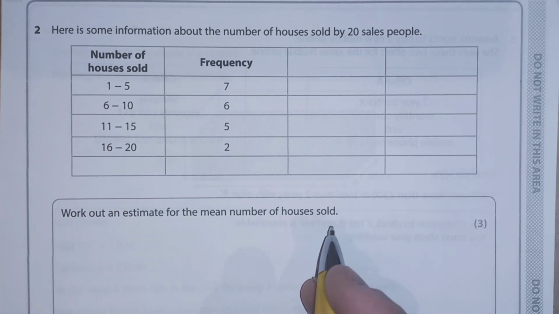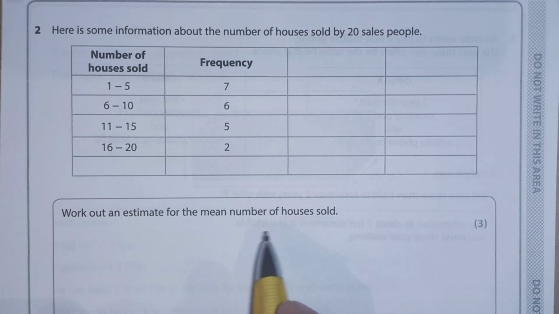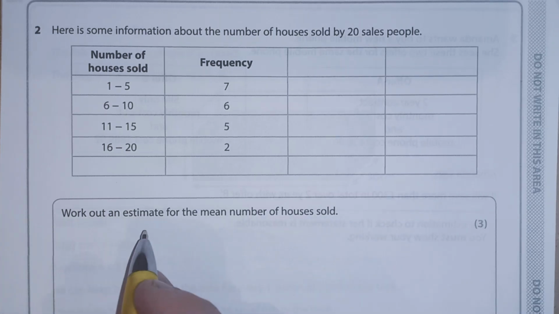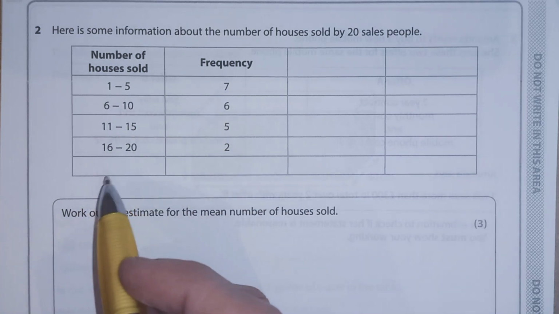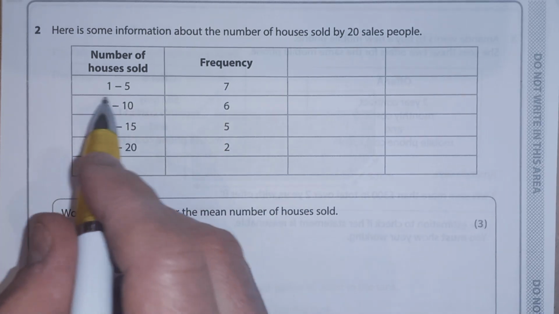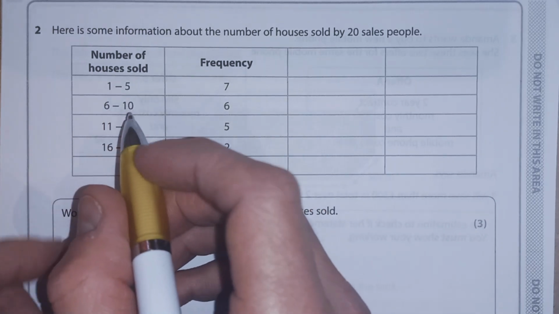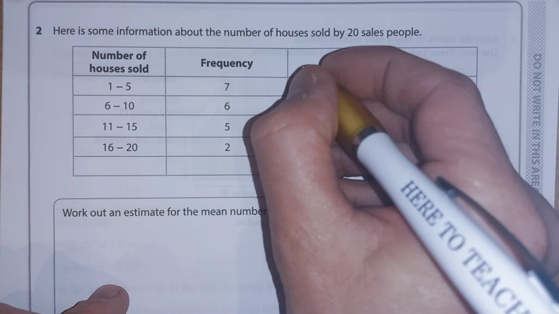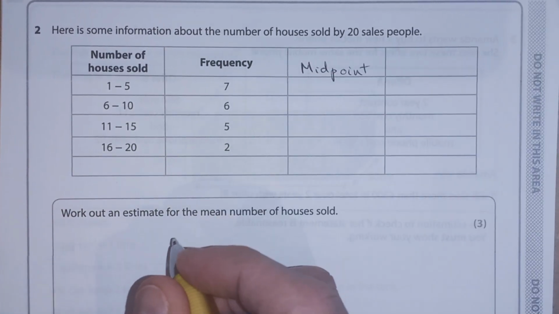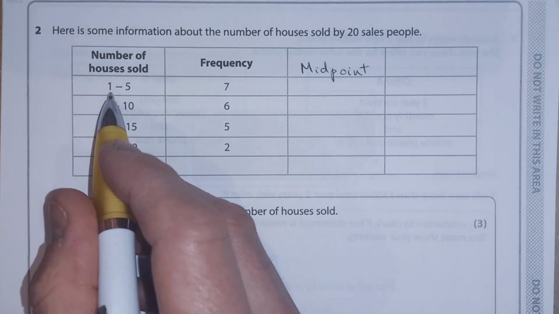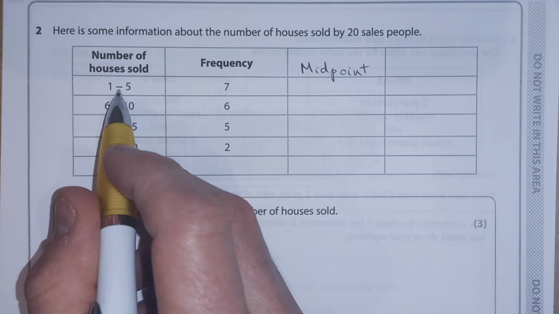Okay, so if you just took your average salesperson, how many houses would they sell? Now, the estimate bit, the reason that they're using this word is because we don't know exactly how many each salesperson sold. We just know that it's within each of these ranges. So what we're going to need to do is say, well, let's go with the midpoint of each of these ranges. So we don't know if they sold 1 house, 5 houses, somewhere in the middle. So we'll go, what's right in the middle of 1 and 5?